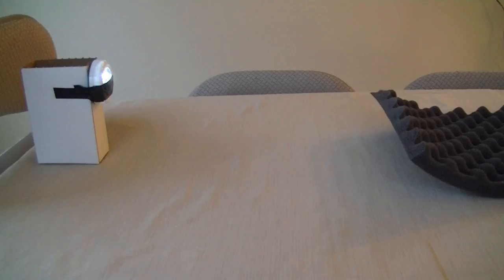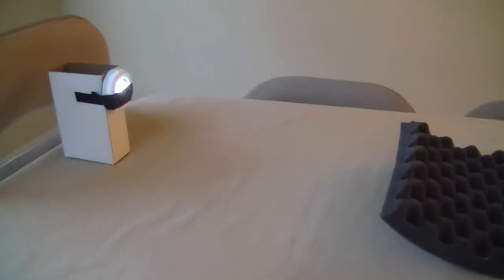But here we go again. Here's the same test, this time with soundproofing, lumpy soundproofing that would prevent any kind of reflection. And here we go. Oh, looky here. I got the exact same results.